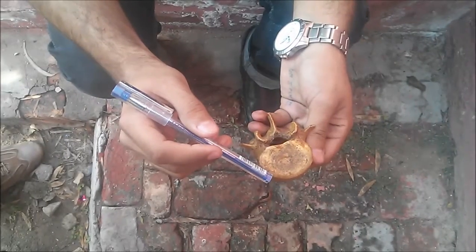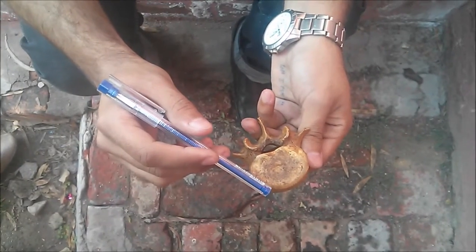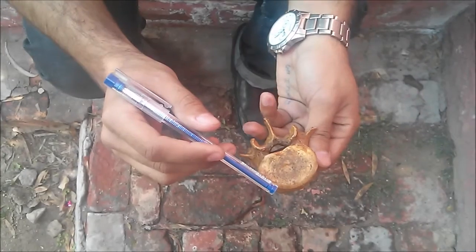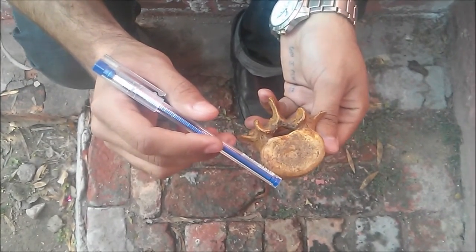Hi, this is going to be a video on the lumbar vertebra. First, we are going to talk about the lumbar vertebra. There are 5 lumbar vertebra, L1 to L5. Of them, the first 4 are typical, and the last one is an atypical vertebra.